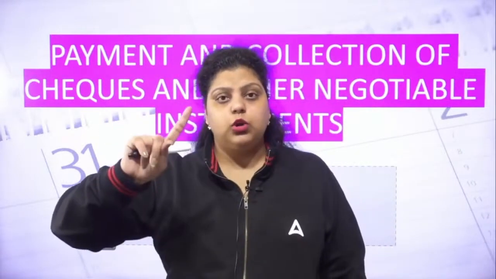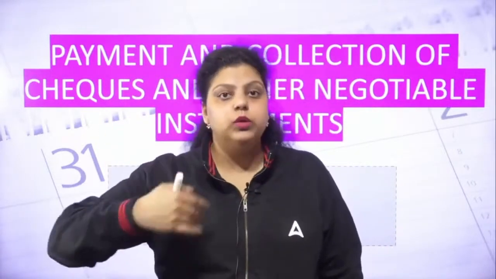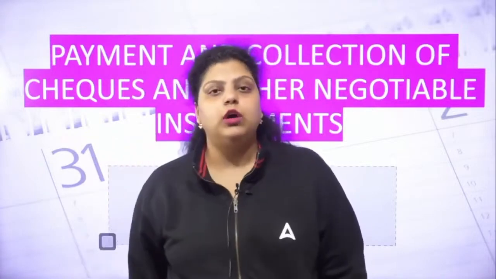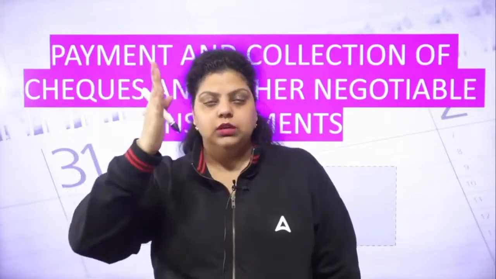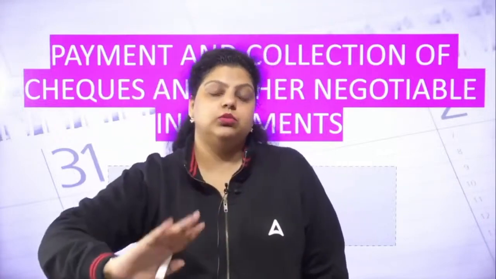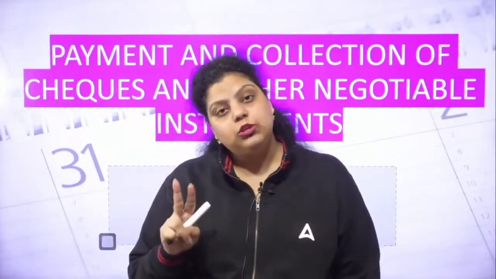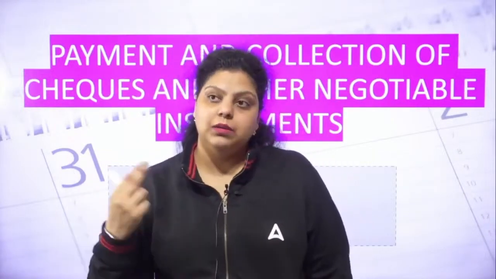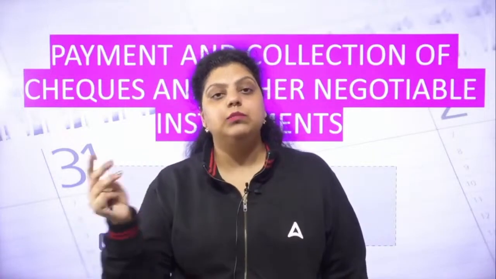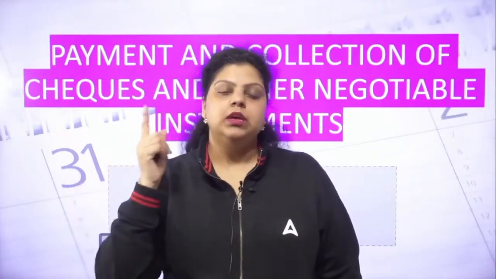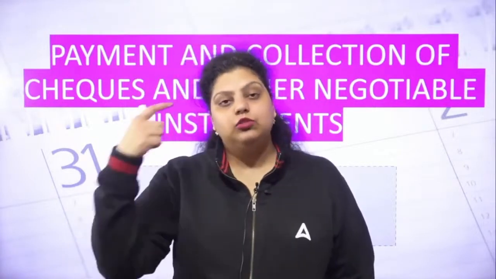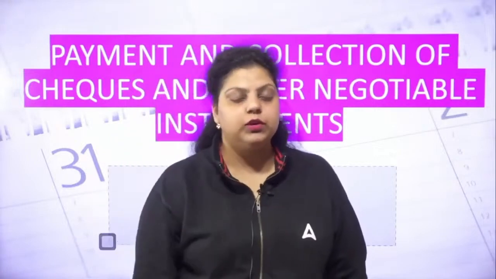First it will be the drawer. Drawer means the person who makes the check, who issues the check. Second is the drawee. Drawee means the bank that will make the payment. And the third is the payee. Payee means the receiver who will receive the money. So drawer, drawee and payee are the three parties in the check, that is maker, bank and receiver respectively.